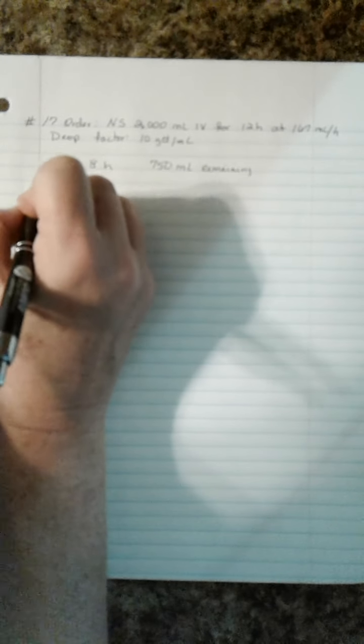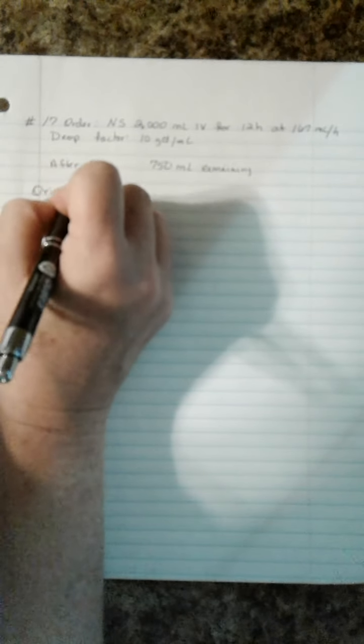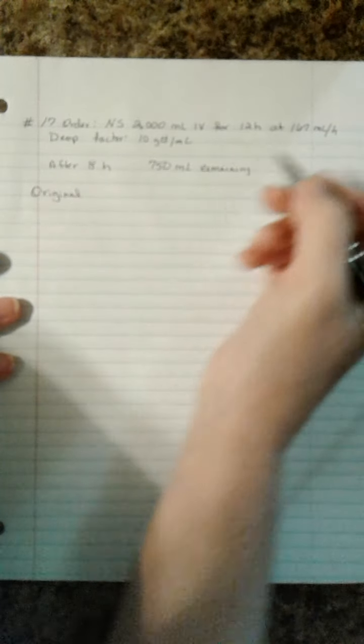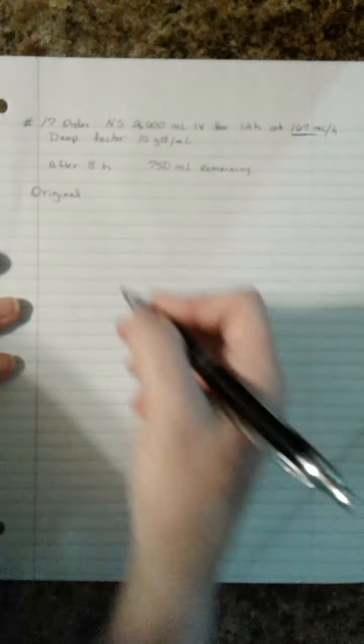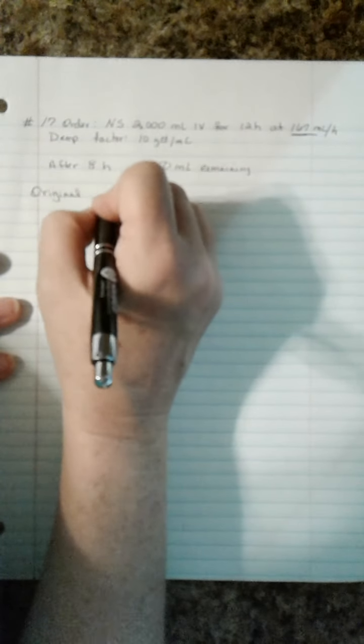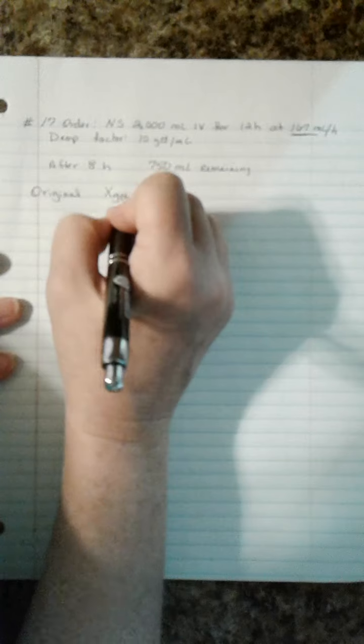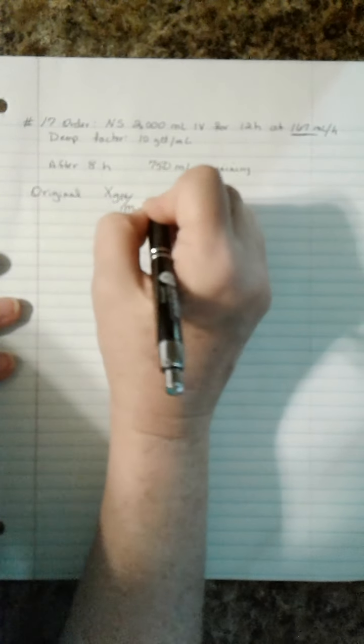Alright, so I've got it set up the same way again. This time I want my original, and it gave me a rate. So I did the other one the long way. I'll do this one using the shortcut. I want drops per minute.